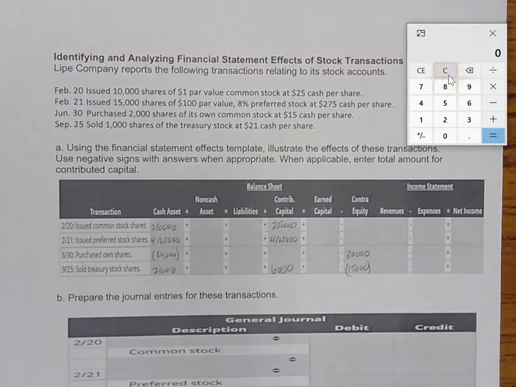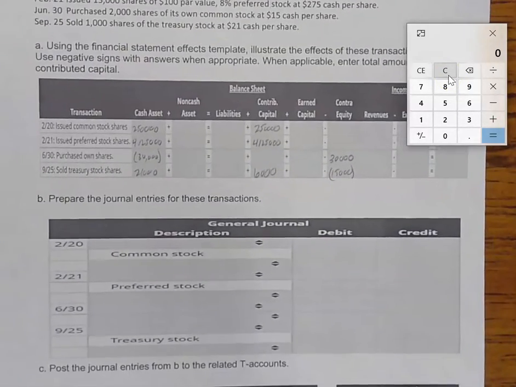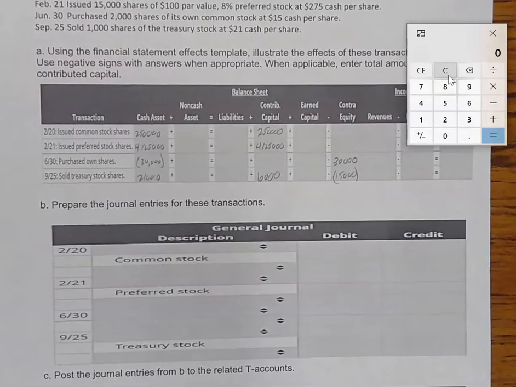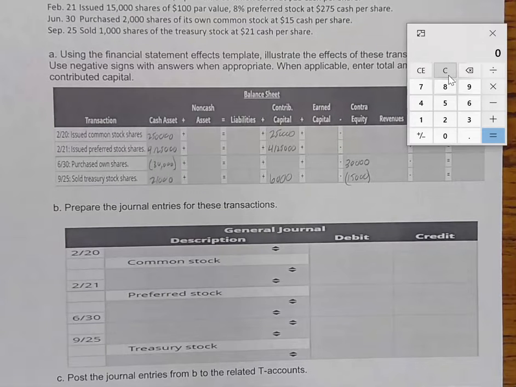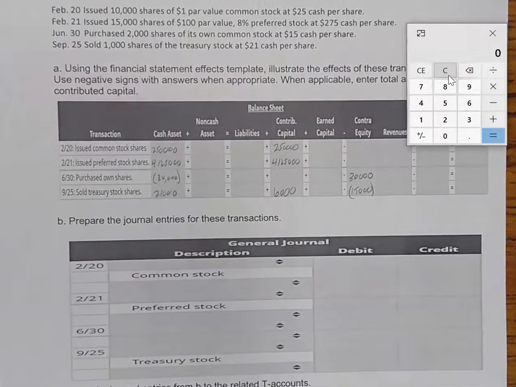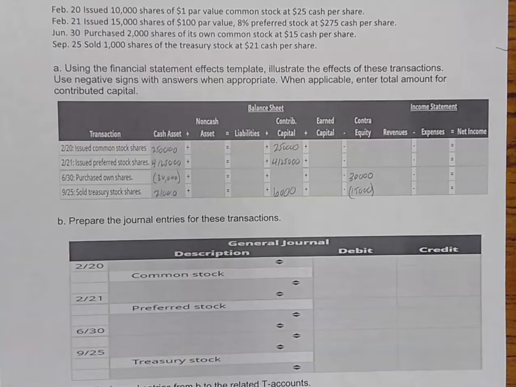So we'll clear this out and push this up a bit. All right, and then it says that we're going to prepare journal entries for these transactions. So let's see here. Don't really need the calculator for journal entries. So we're going to start back here with this February the 20th transaction.